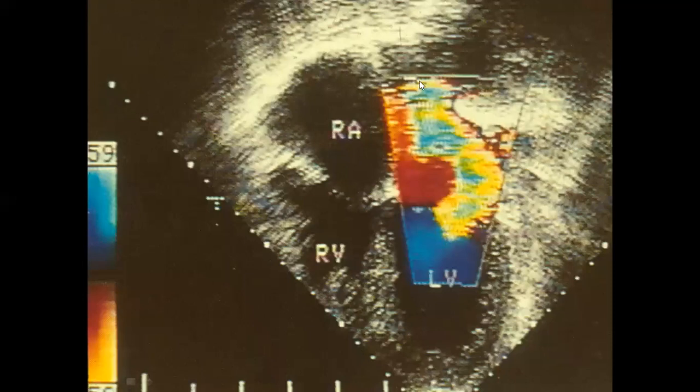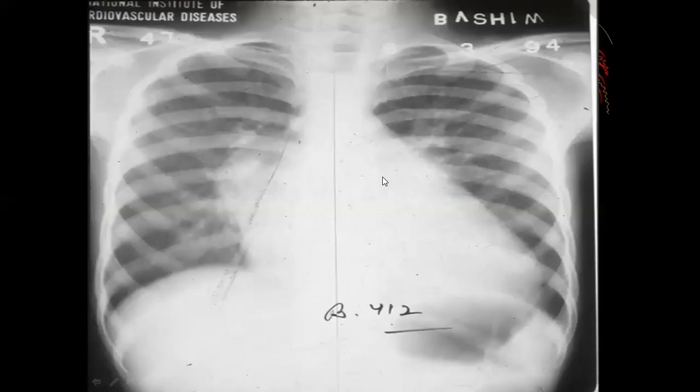This is the echocardiography that definitely demonstrates the mitral regurgitation. This yellow is the mitral regurgitation jet. This is the left ventricle, which is dilated, and here was the mitral valve. If you do an X-ray of such patients, you'll have cardiomegaly with straightening of the left heart border. This is a typical mitral disease X-ray, mitral regurgitation.